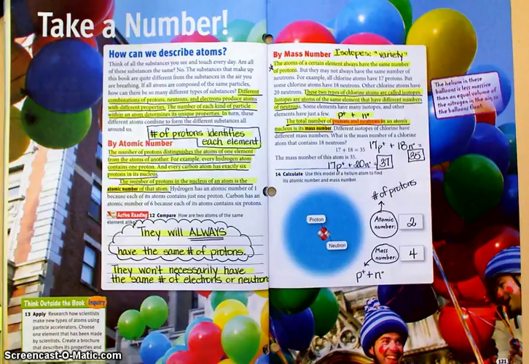And then down at the bottom for number 14, I pointed out that, remember, the atomic number for this particular drawing is 2 because there are 2 protons, and the mass number is 4 because I have 2 protons plus 2 neutrons.